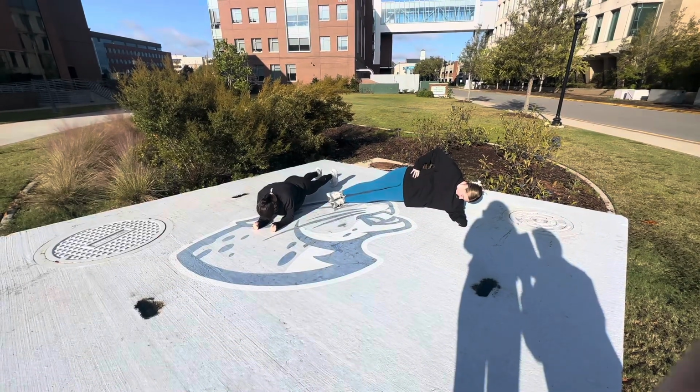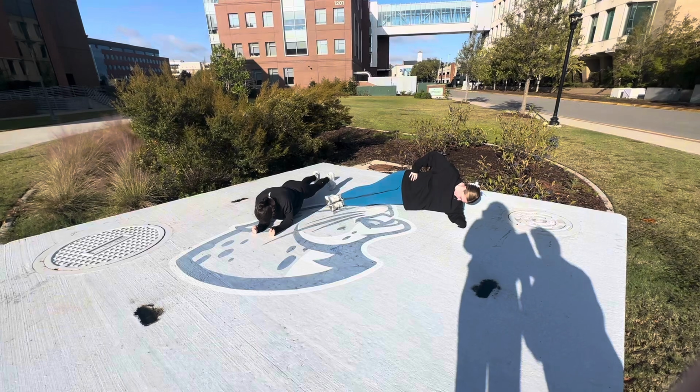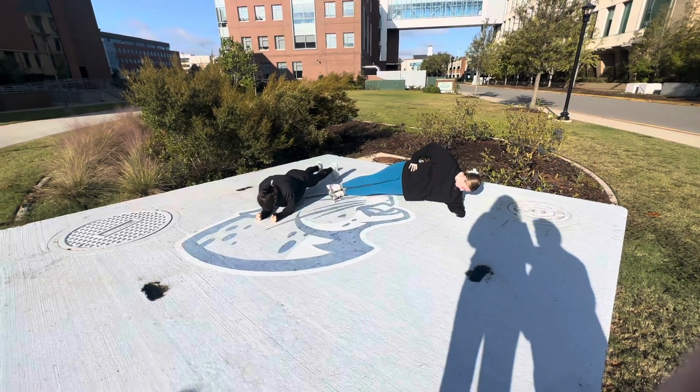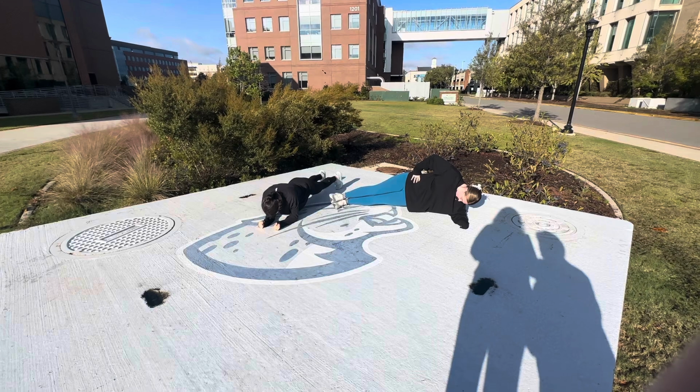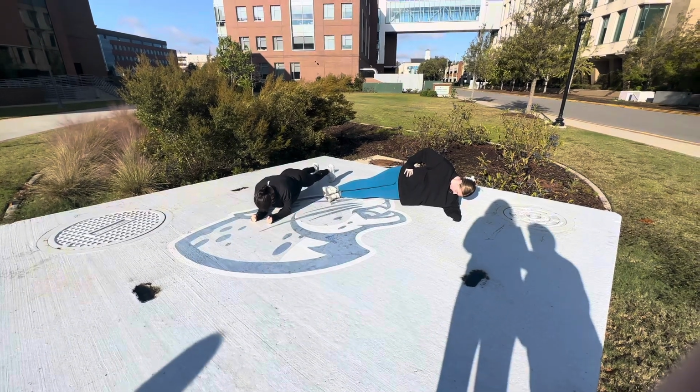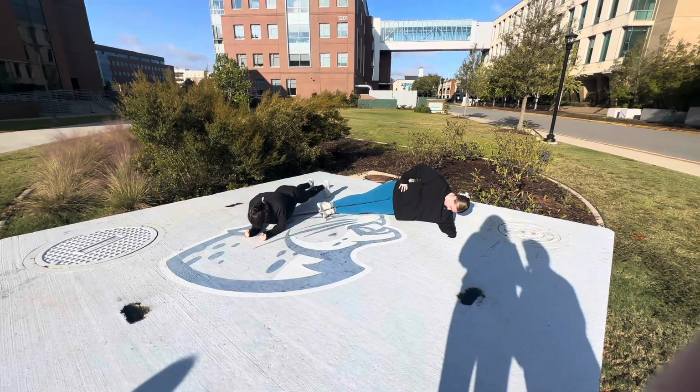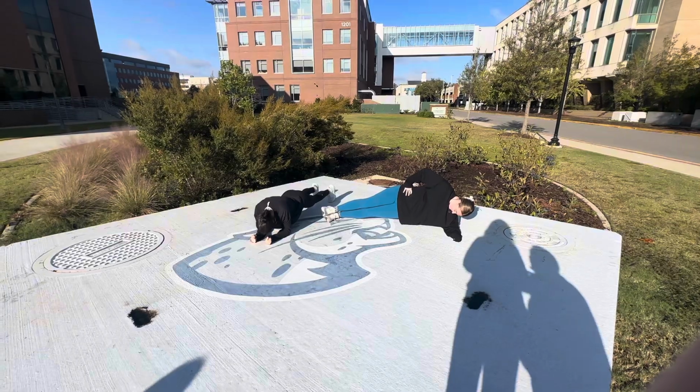For the front plank, participants kept their forearms and toes on the ground, ensuring proper spinal alignment, like shown on the left. For the side plank, participants used their dominant forearm and foot for support while keeping the body in a straight line, like shown on the right.